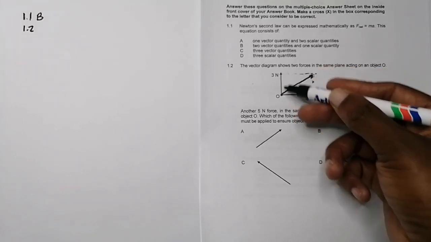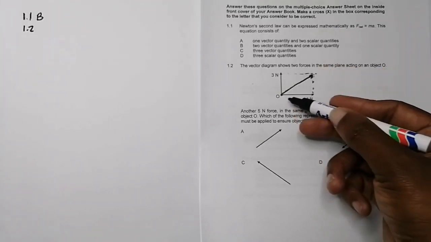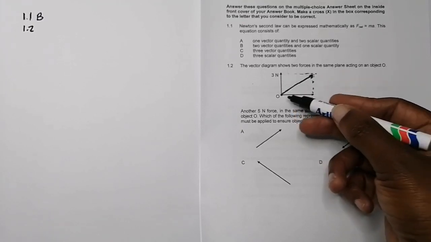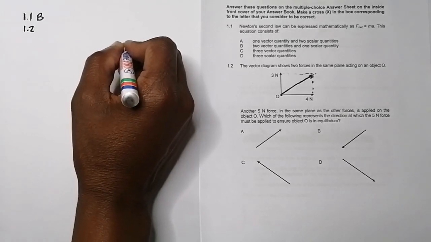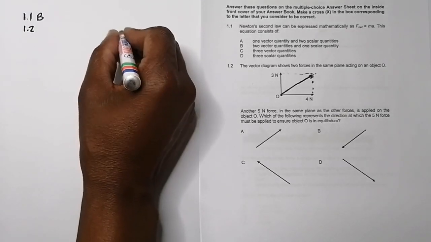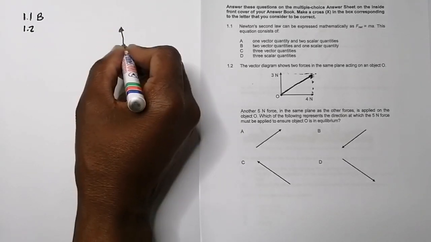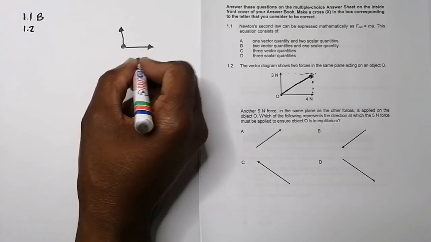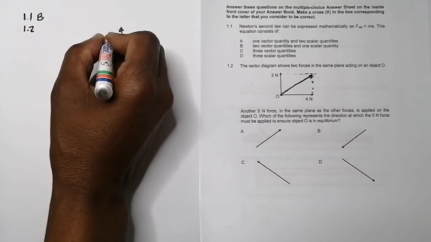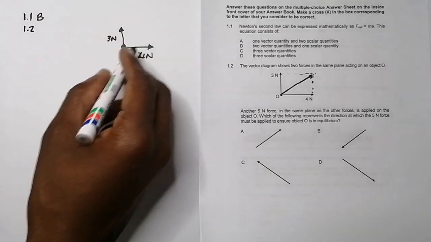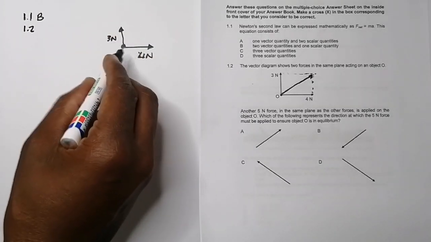If you've got these two forces acting, you'll notice that they are tail to tail. So you've got this force in that direction and another one in the other direction, with a 3 newton force there.